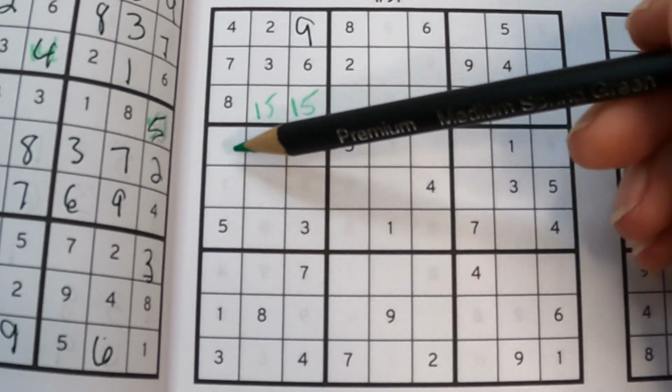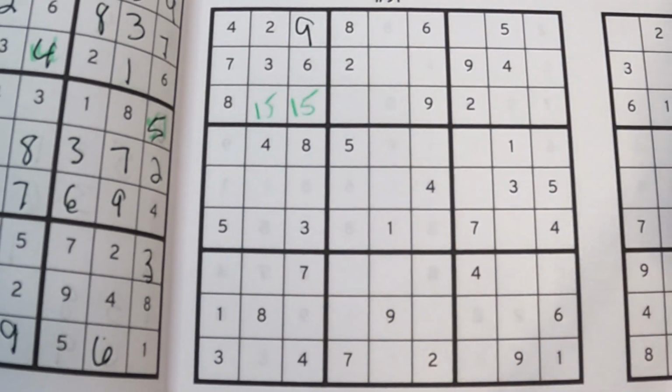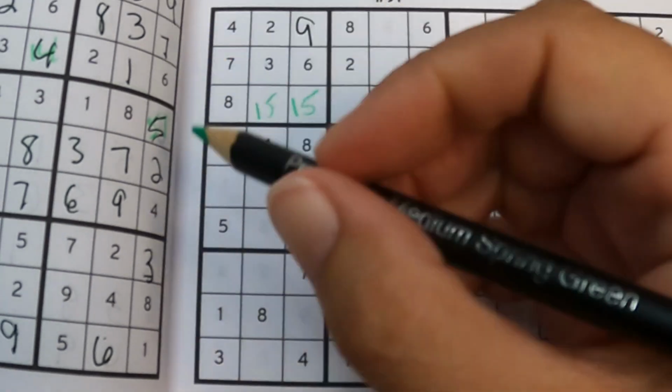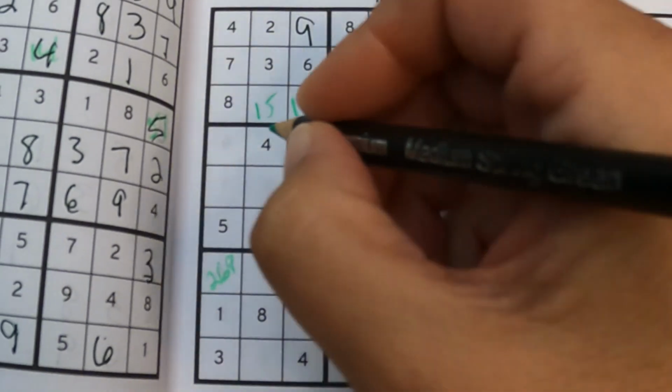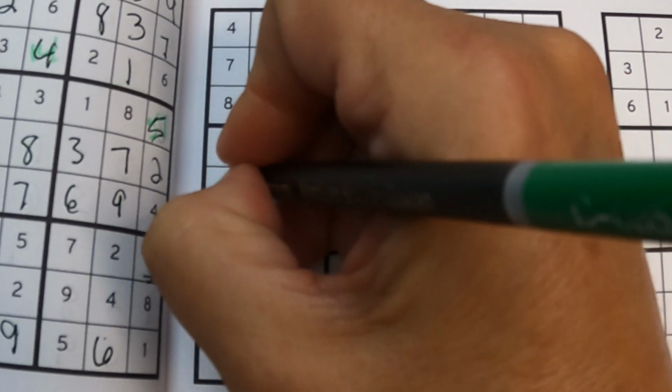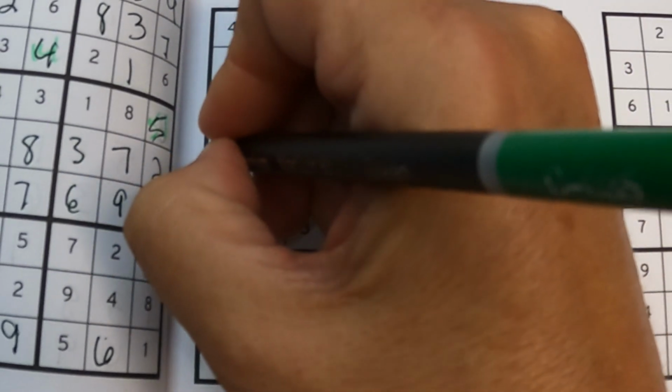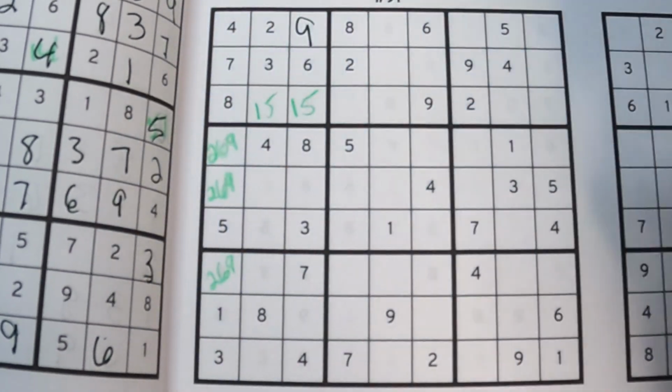For this column, we're missing 2, 6, and 9. No help here. 2, 6, 9. No help here. 2, 6, 9. And no help here. 2, 6, 9.